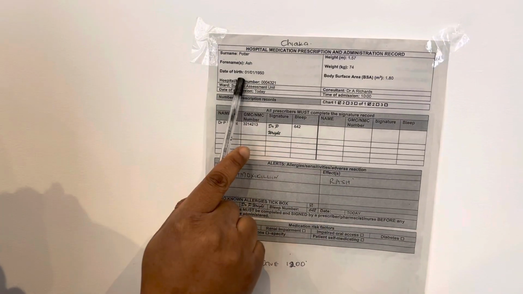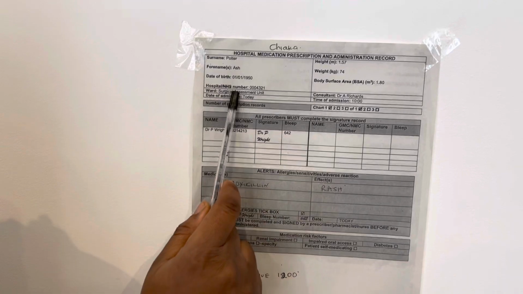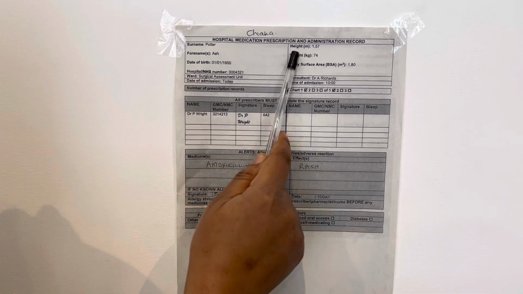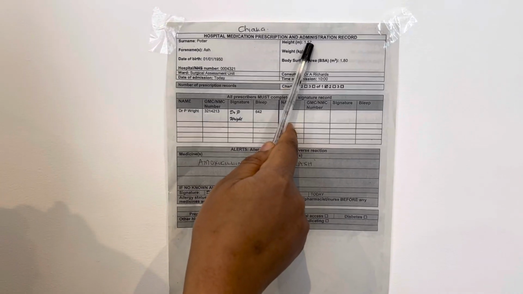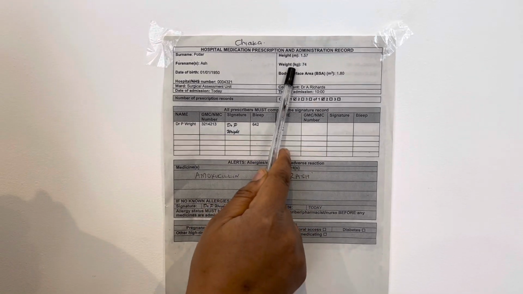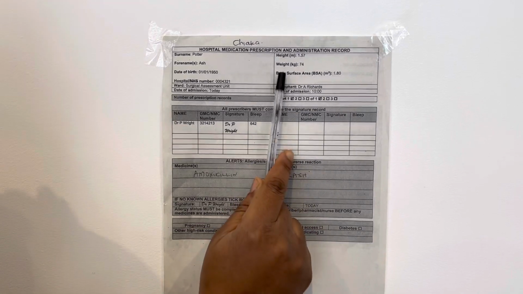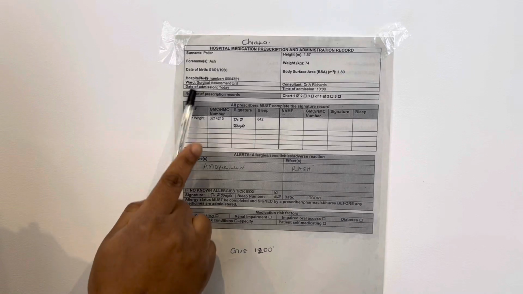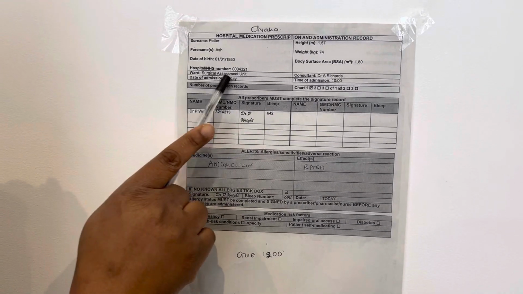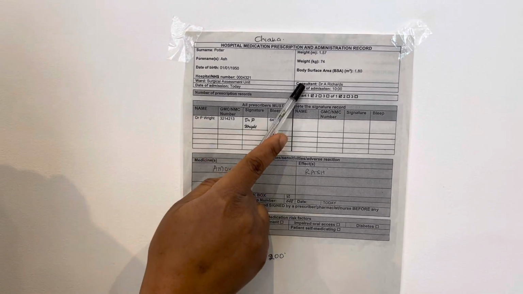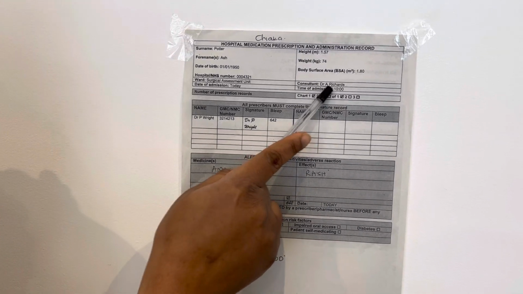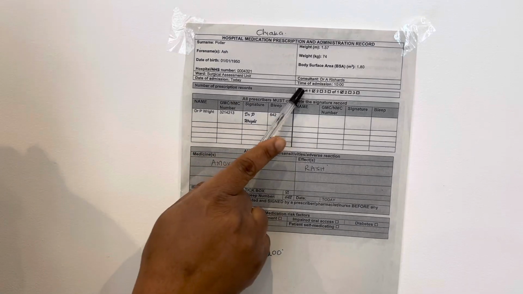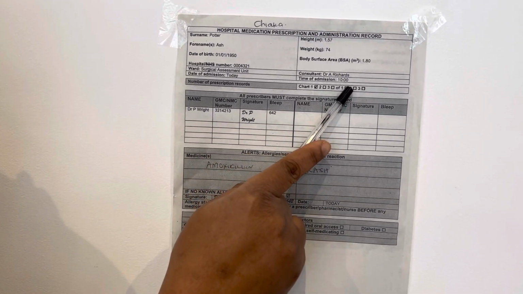The date of birth is 1st of 1st 1950, and the hospital number is 0004321. The patient's height is 1.57 meters. The patient's weight is 74 kg, and the patient body surface area is 1.80. The patient is in surgical assessment units, and the consultant in charge of the patient is Dr. A. Richard. The date of admission is today, and the time of admission is 10 o'clock.